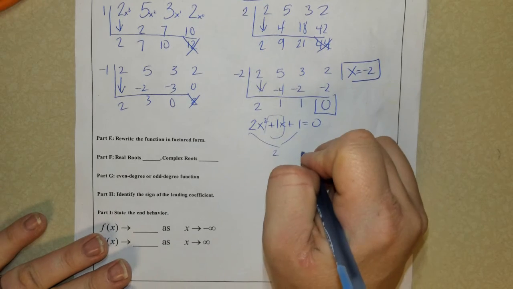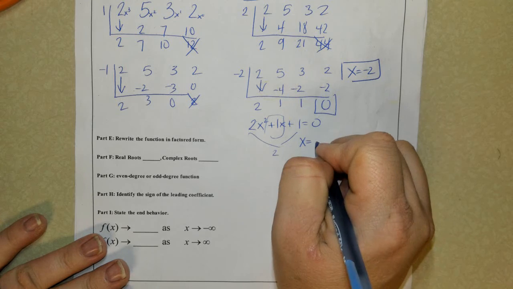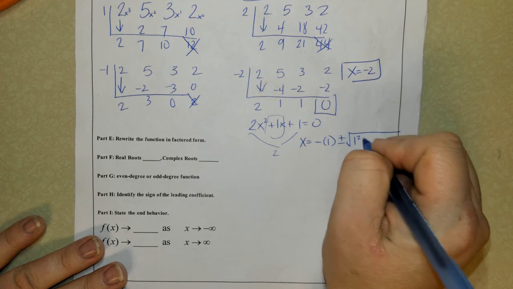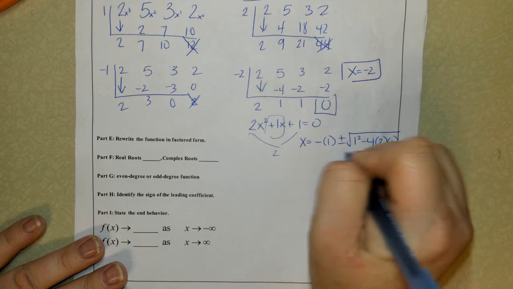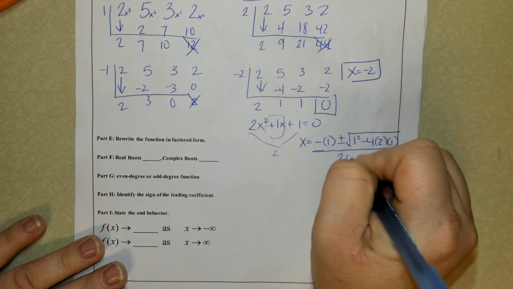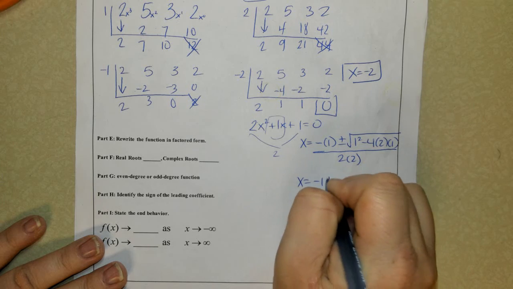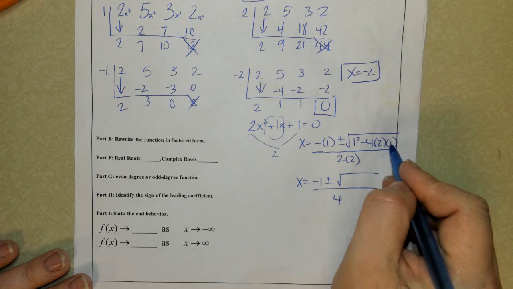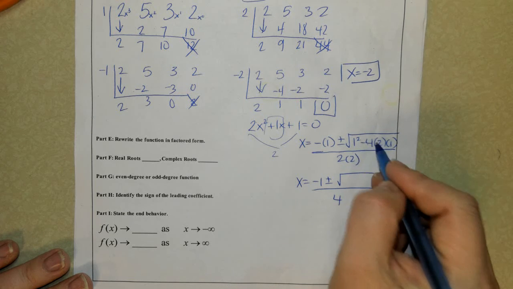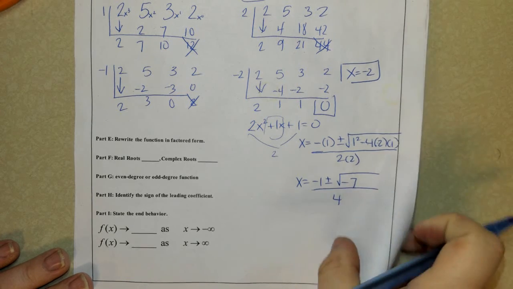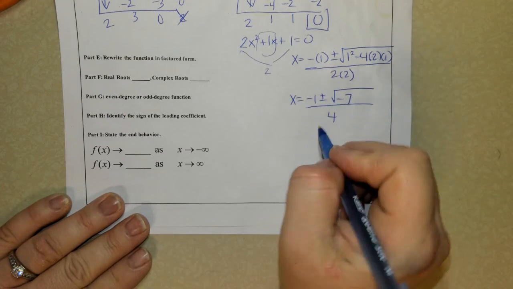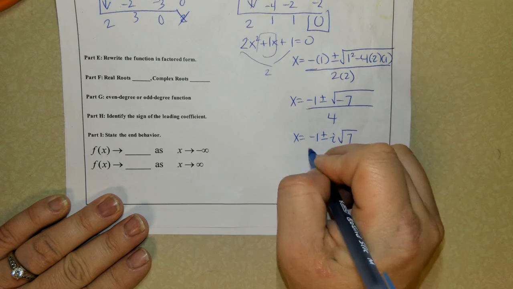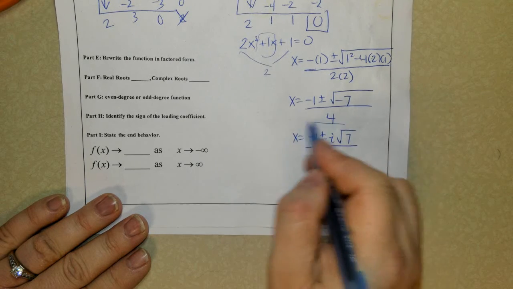You rely on the quadratic formula. Negative b plus or minus the square root of b squared minus 4ac all over 2a. I know 4 times 2 is 8, 8 times 1 is 8. So 1 subtract 8 is a -7. Cannot take the square root of a negative, so x equals -1 plus or minus i times the square root of 7 over 4. How many answers exist right here?